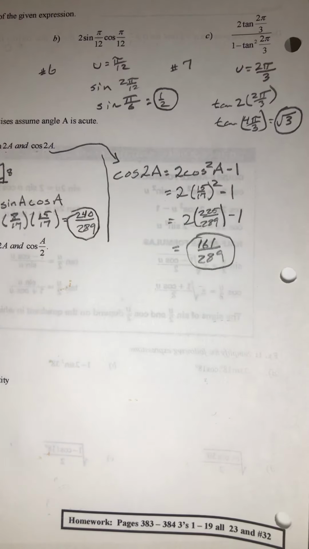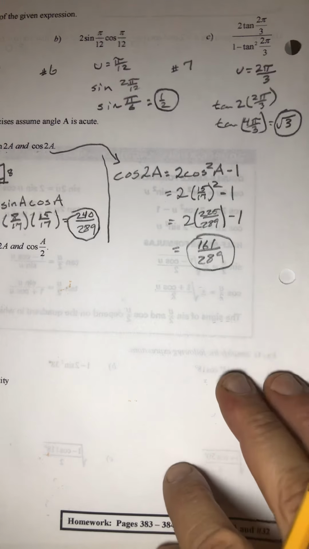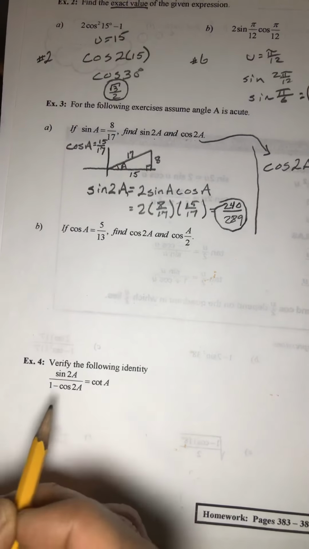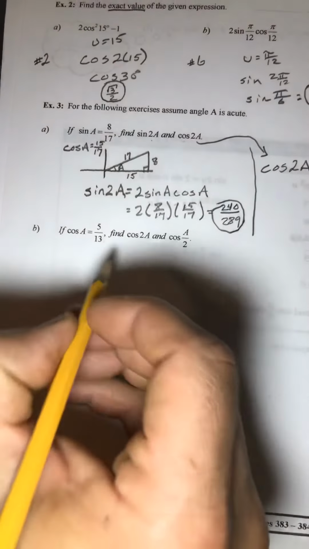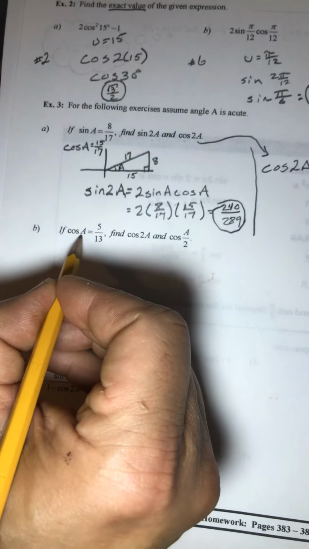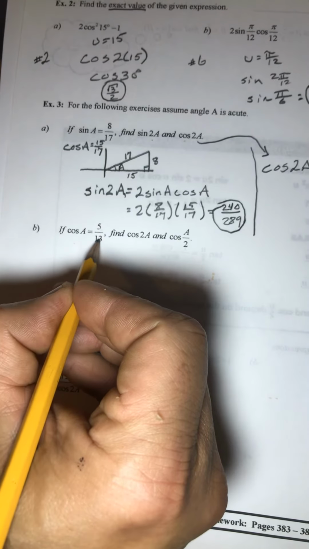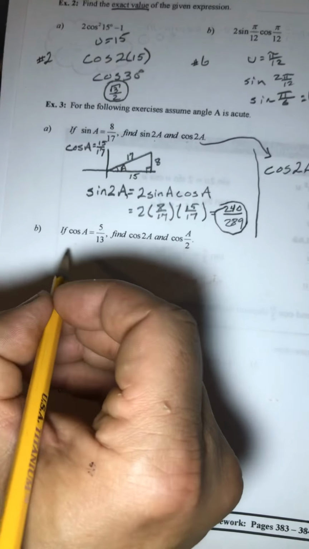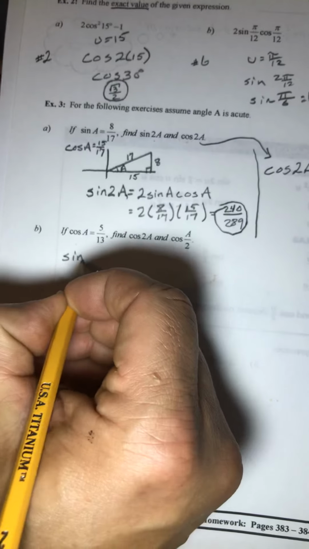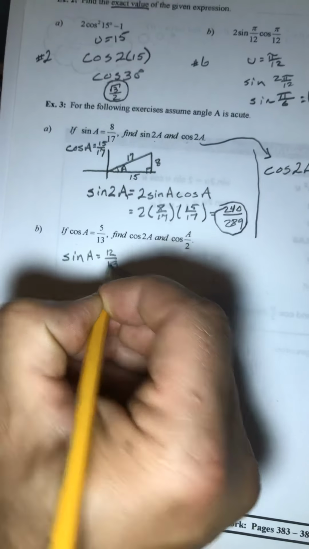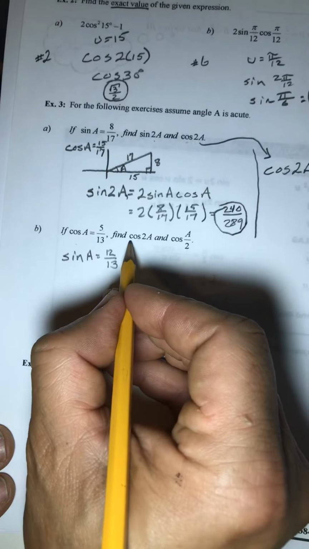All right, so moving on to the next ones, I think that we have to do a double angle and a half angle. I'm going to cheat a little bit because I recognize this 5 and this 13. If the cosine is adjacent over hypotenuse, we know that this looks like a triple. I'm feeling like this is a 5, 12, 13 triangle. Therefore, the sine of A automatically has to be 12 over 13.